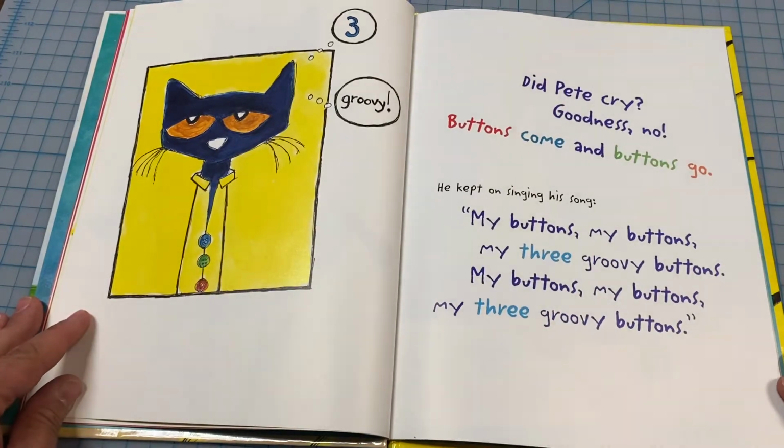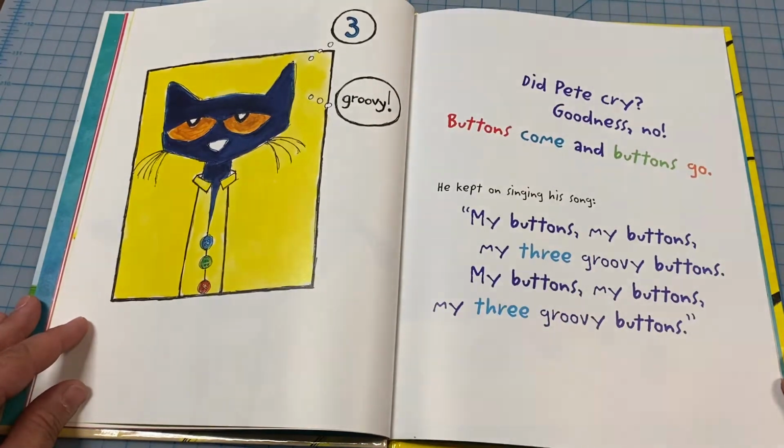Did Pete the Cat cry? Goodness no, buttons come and buttons go. He kept on singing his song.